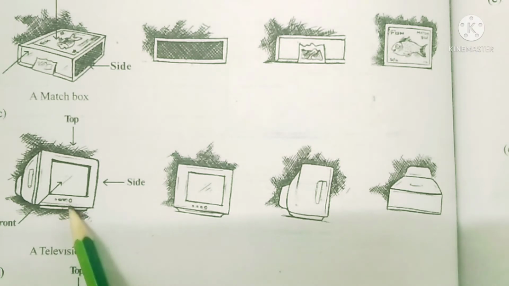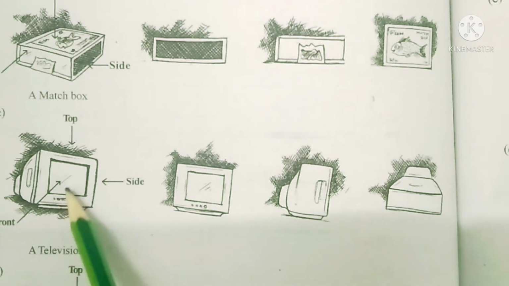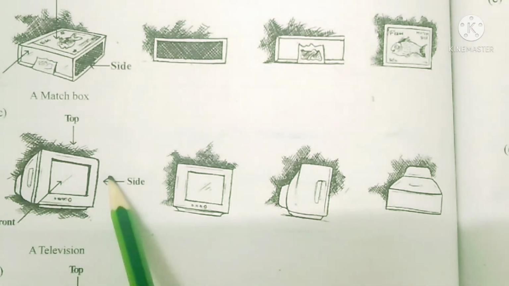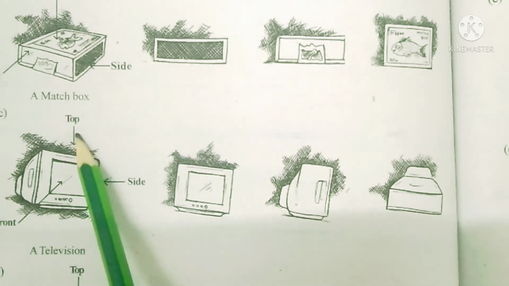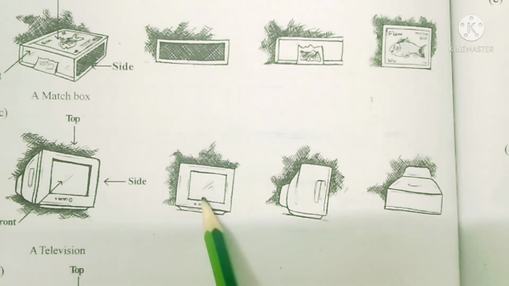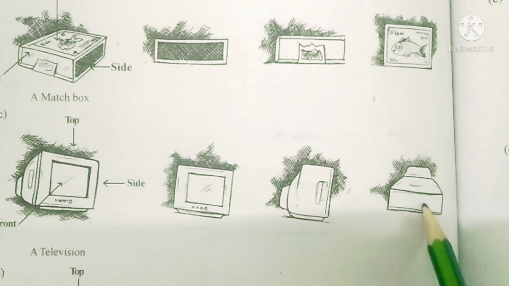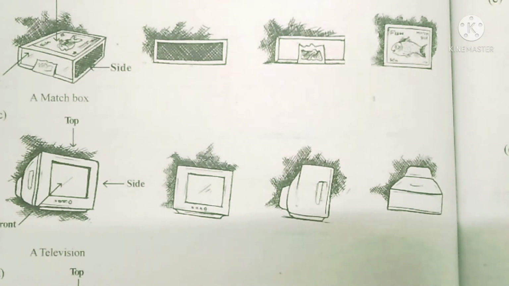So here you see this is the TV, old type of TV. So here it is the front view, this is the side view, and this is the top view. So here what you can see, this is the front view, and this one is the side view, and this is the top view.